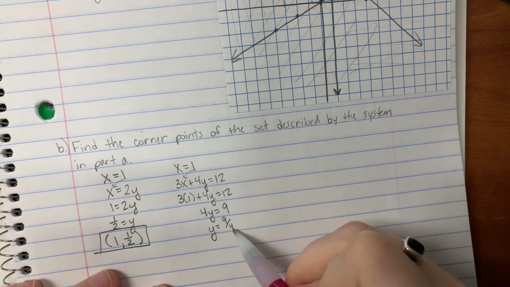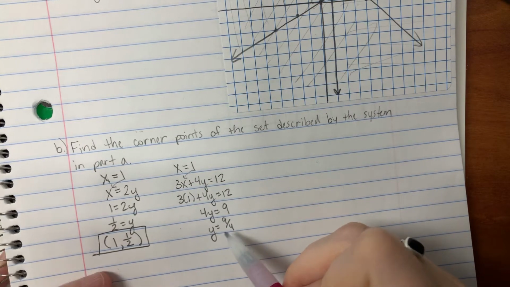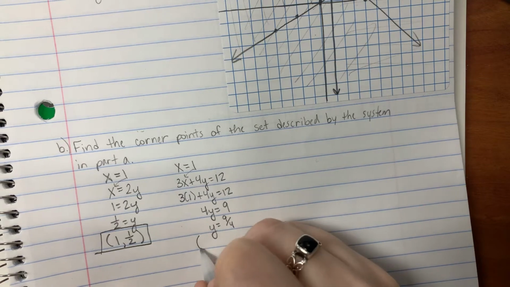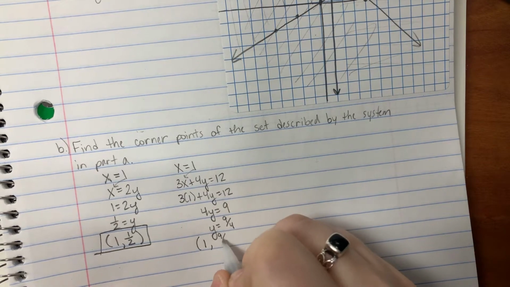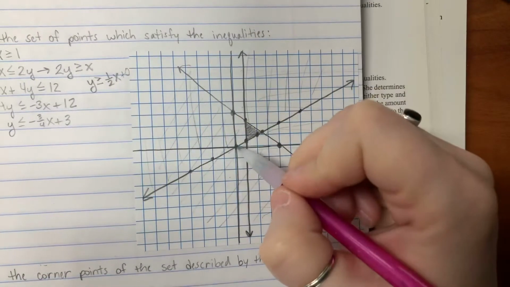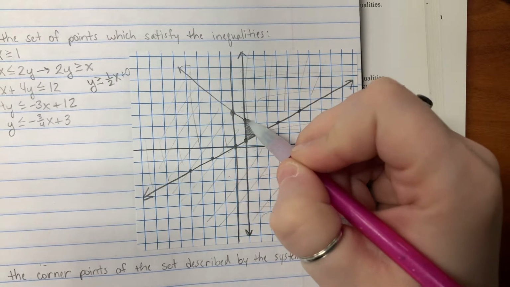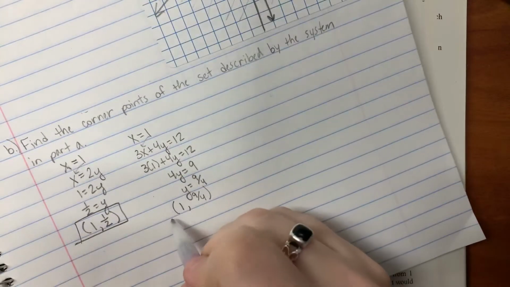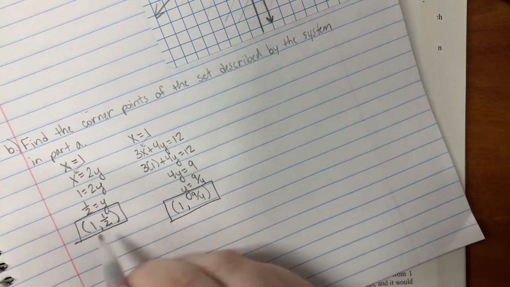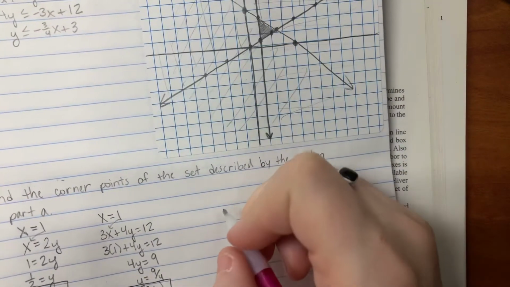So 9/4 is the same thing as 2 1/4. So my point here is 1 comma 9/4, but that's really 1 and then 2 1/4, which was right there. So that makes sense. I always check on my graph to make sure that these points make sense so that I know if I messed up.